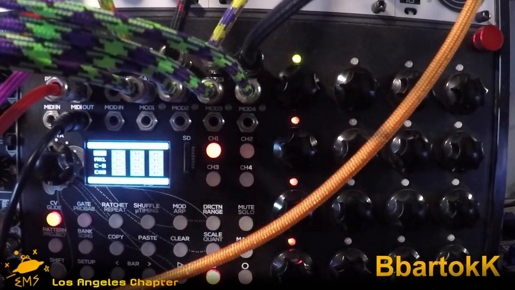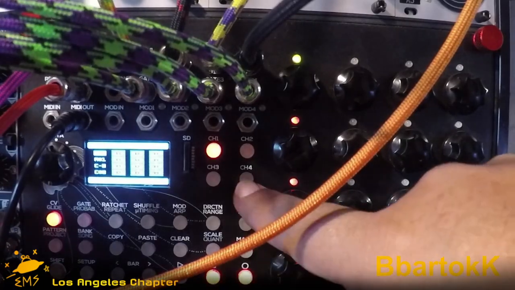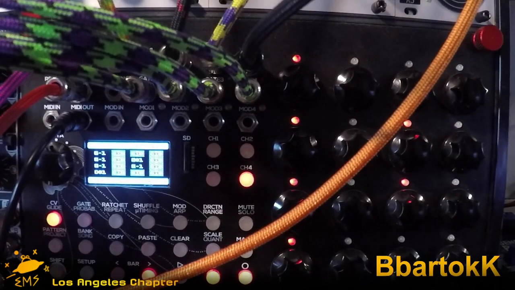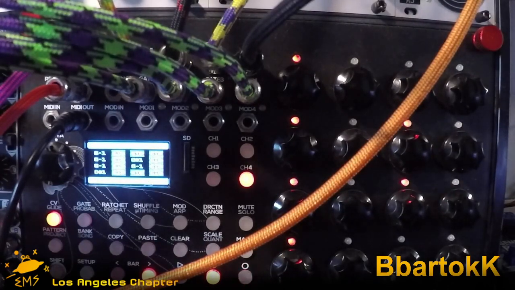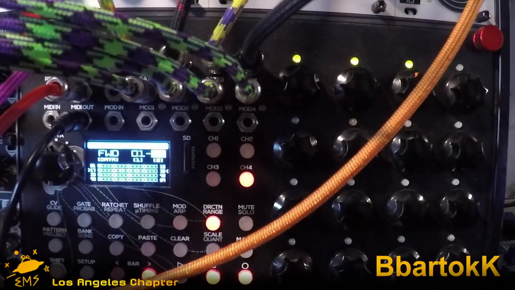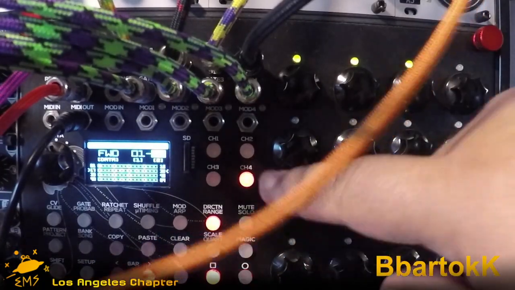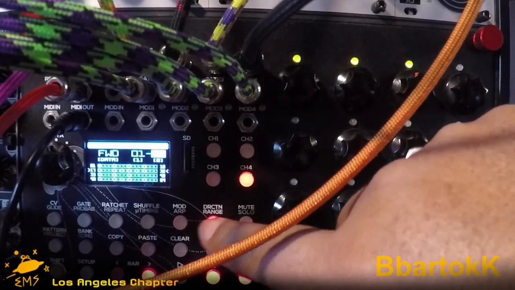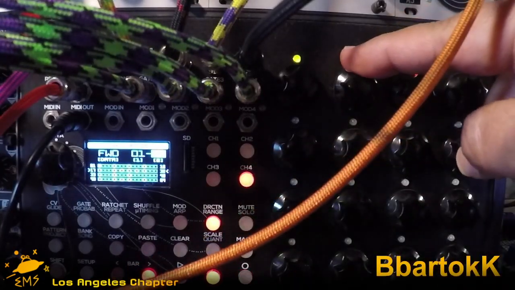Okay. So, we got to go to the next measure. Because I copied the previous pattern, it already has the 64 notes set up. If I didn't, what you have to do is you go to the channel, press direction, and move this to 64.